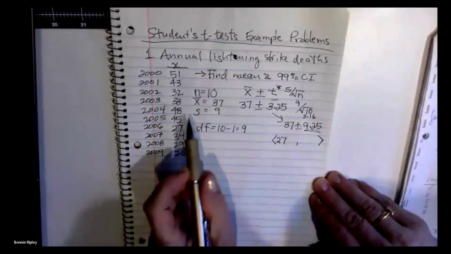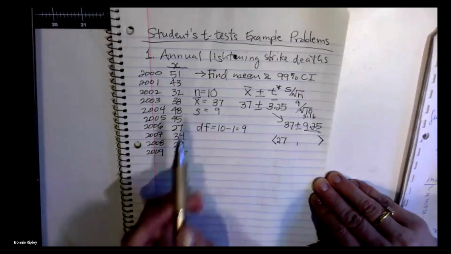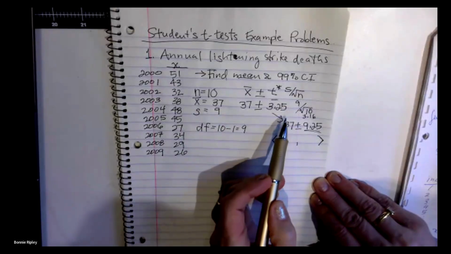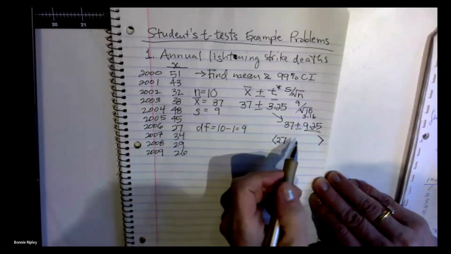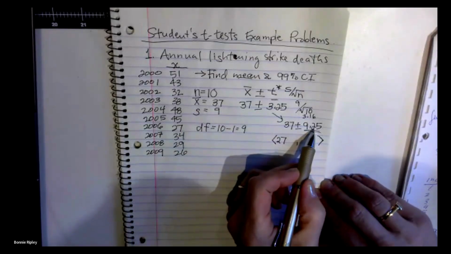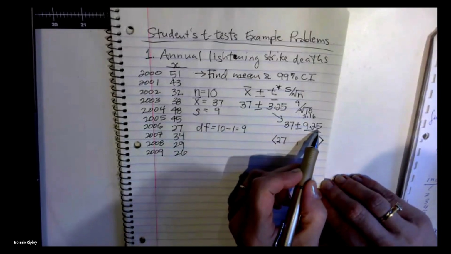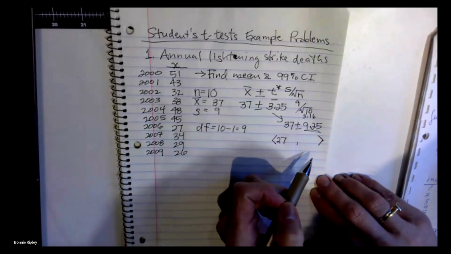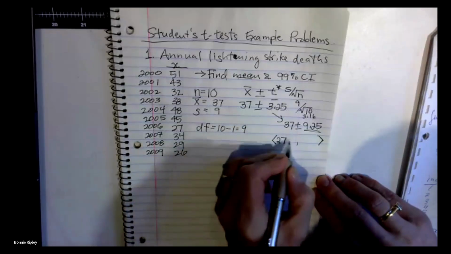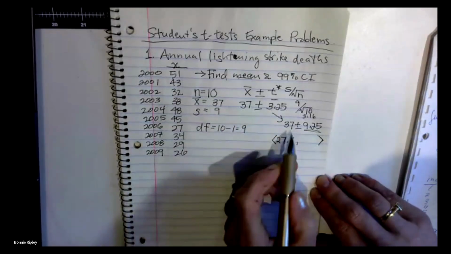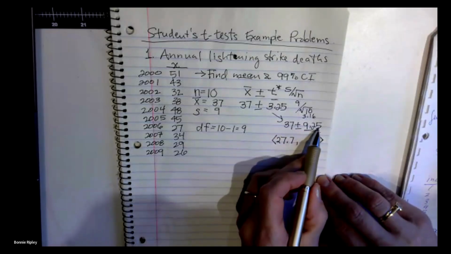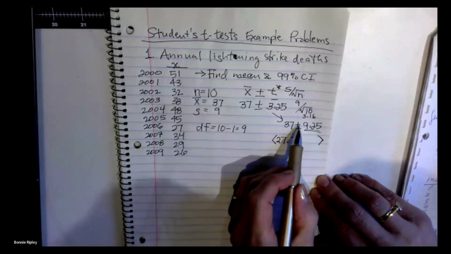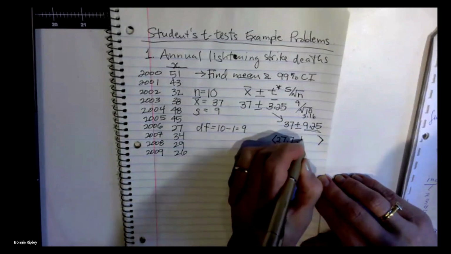which gives us 27. Now, we started out with units that were whole numbers. Because we introduced this t star, we can use numbers after the decimal, but I'll probably just round it to 1 decimal place. So we're going to get 27.7. That comes from 37 minus 9.25, rounded to 1 decimal. Now I'm going to do 37 plus 9.25.